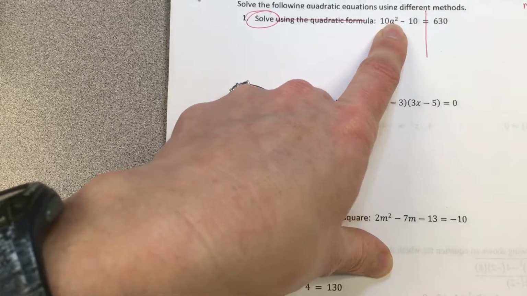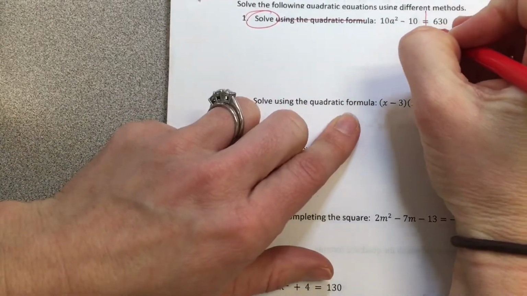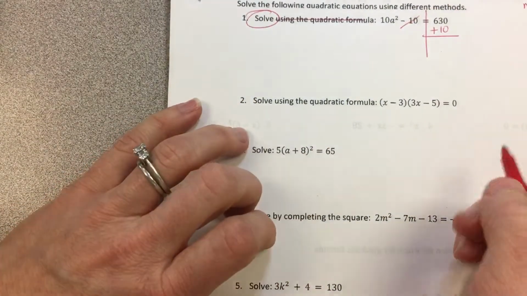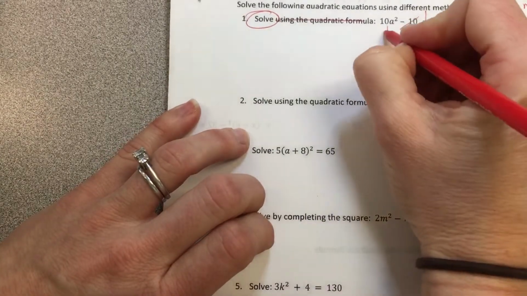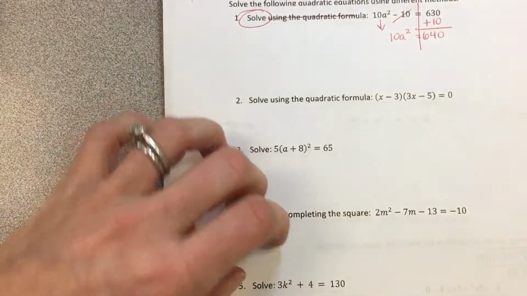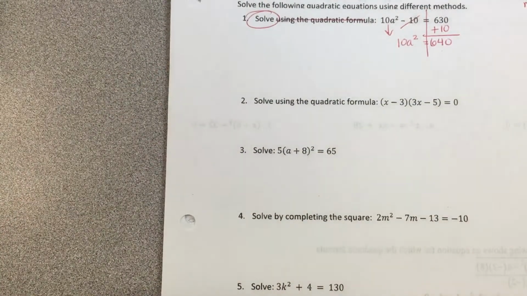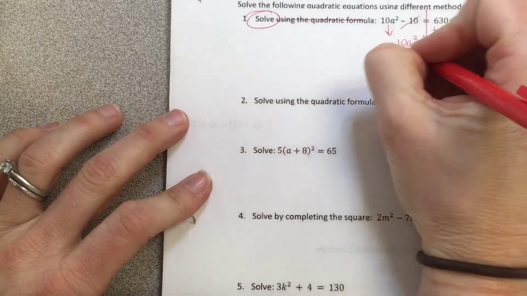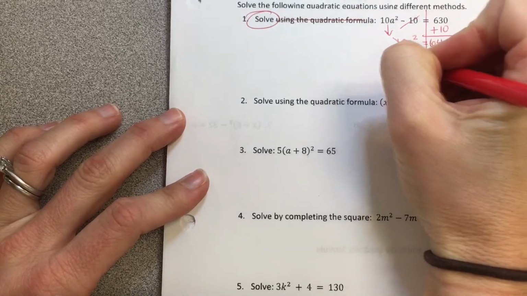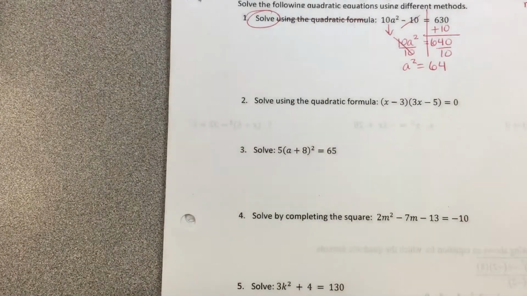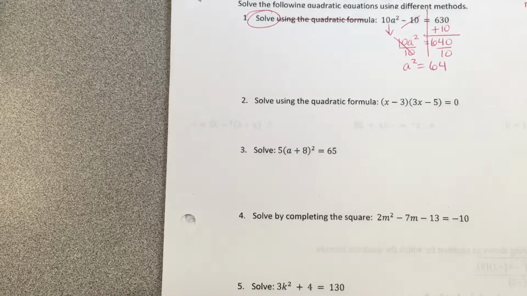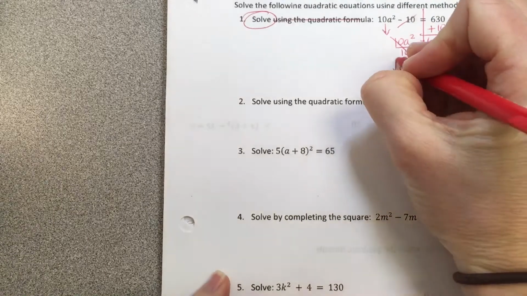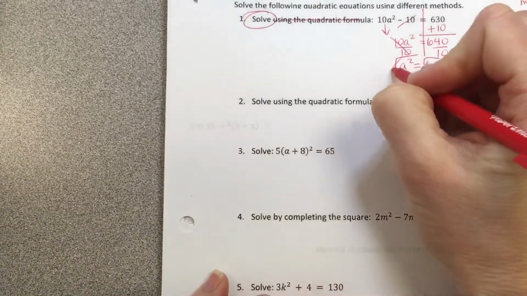We did this yesterday. What number would move to the other side? So I'd add 10. Add 10, which gives me 640. Drop down 10a squared. Okay. All right, what do I need to do next? Divide by 10 next. So I get a squared equals 64. Okay. What's still with a? The square. Okay, and how do you get rid of the square? Square root. Sorry, I said that wrong. To get rid of the square, you square root it.